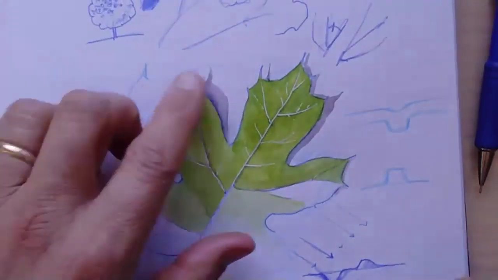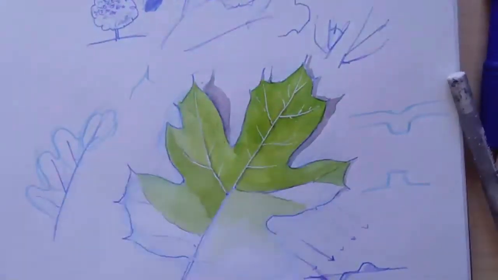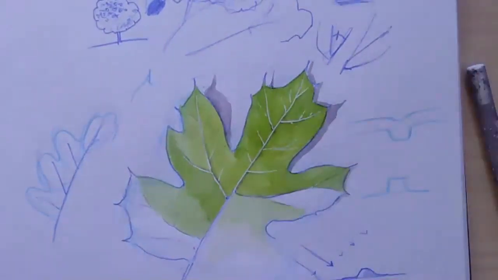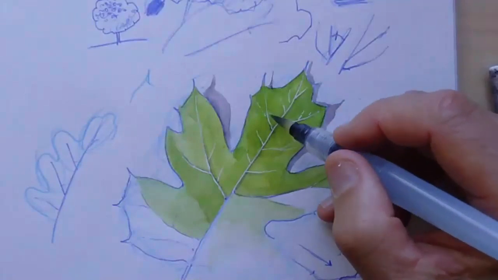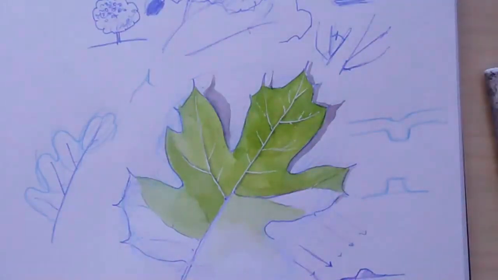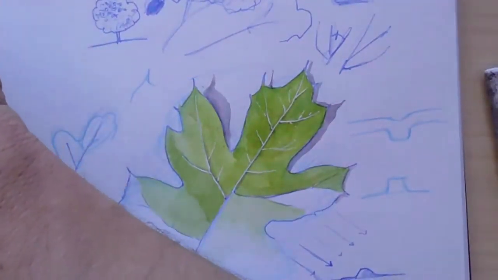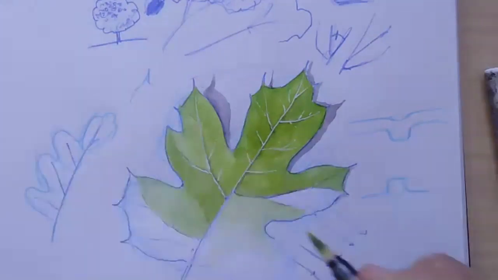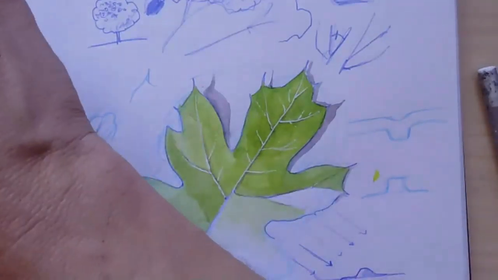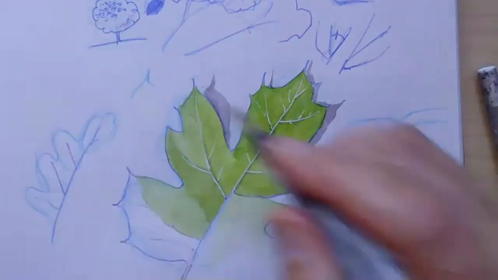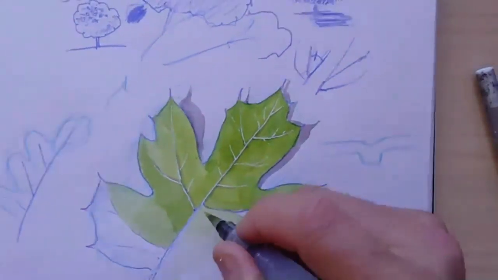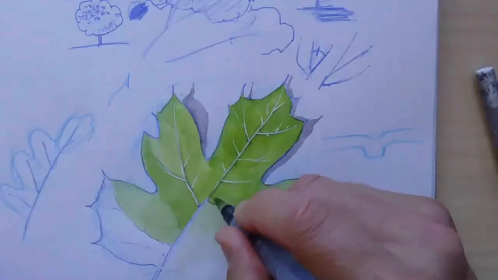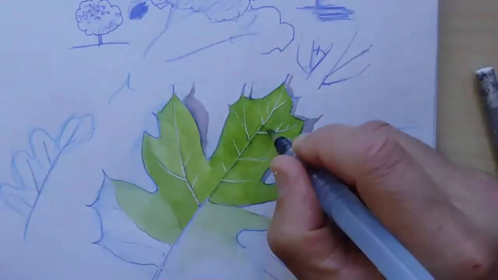Thank you. Right. So some of these are a little bit too harsh, like up in here. So I just take a damp brush and I lightly stroke that and it kicks it back. I can also take a color like yellow, yellow-green here, and come along and tint that vein lightly.